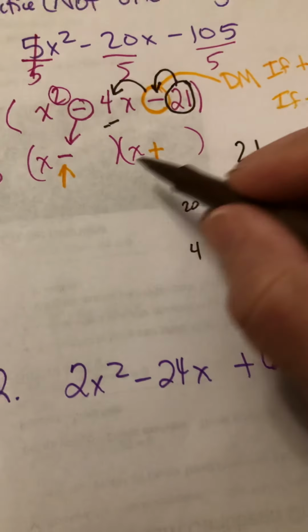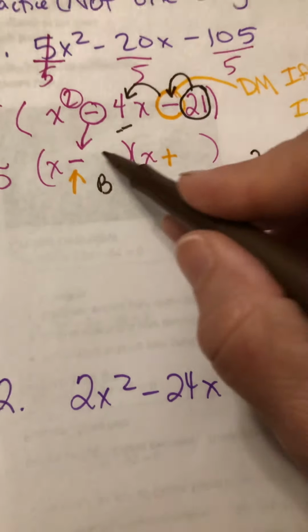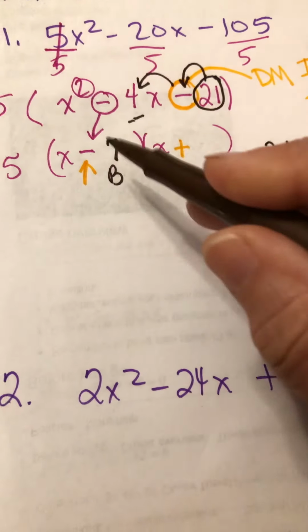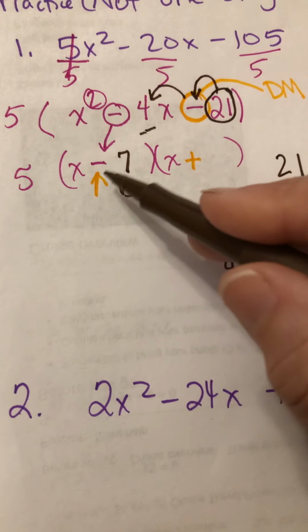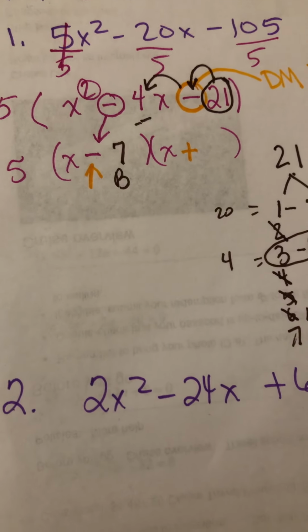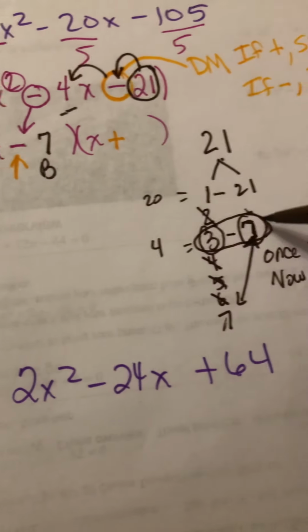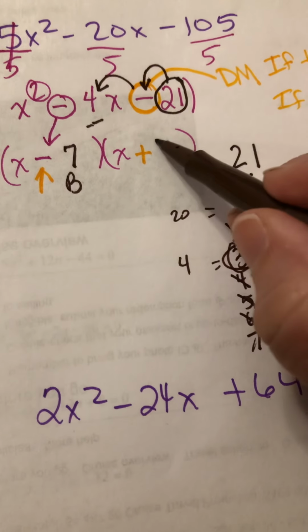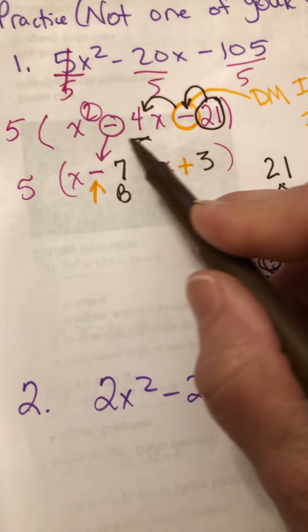Which one goes where? The biggest one goes in the first pod. That's the 7. Don't bring that minus with you. It's already in there. Whether that's plus or minus, it's already set. Don't worry about this right here. All we're looking for is this number and this number, the 7 and the 3. Biggest number goes in the first pod, smaller number goes in the second pod.